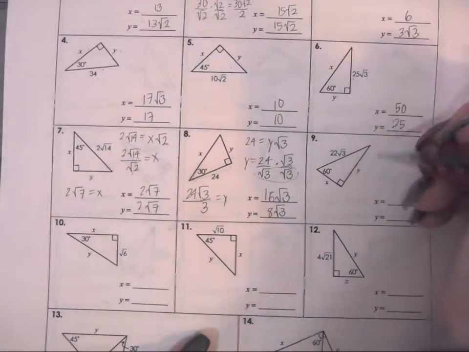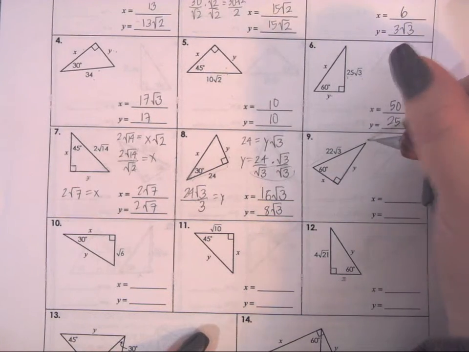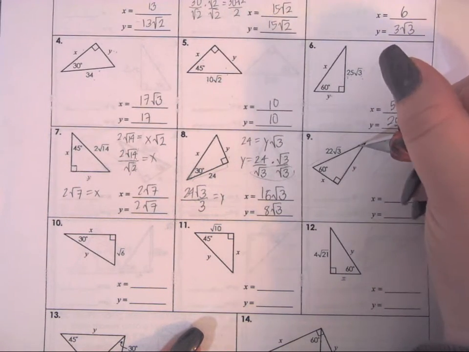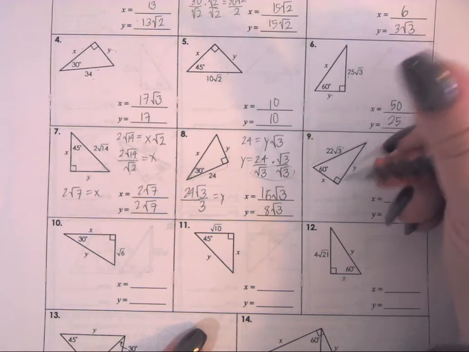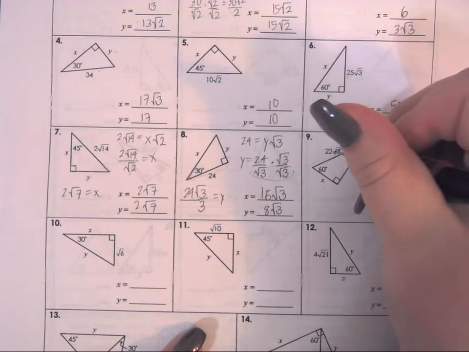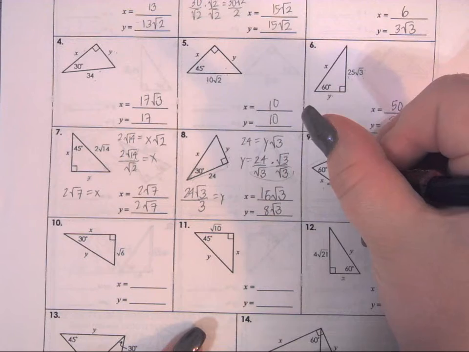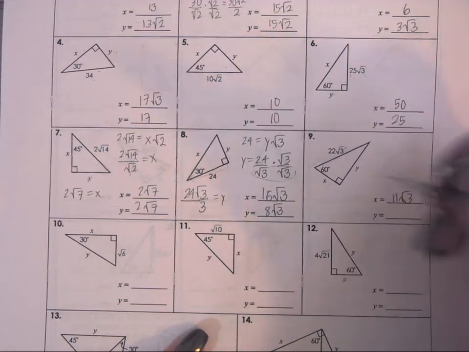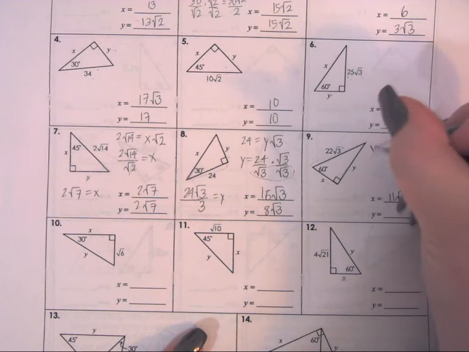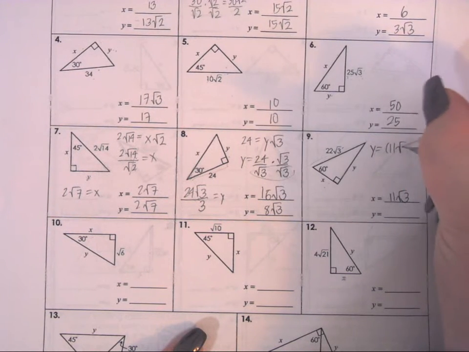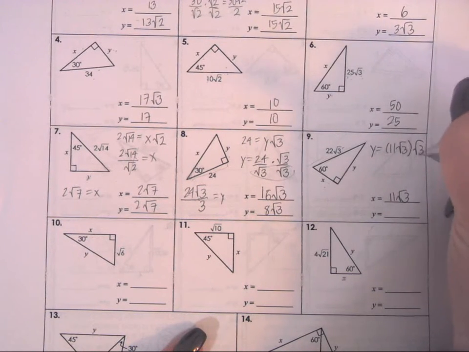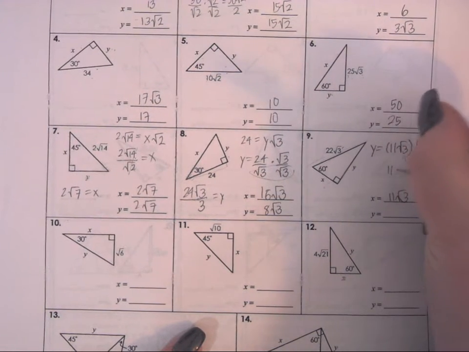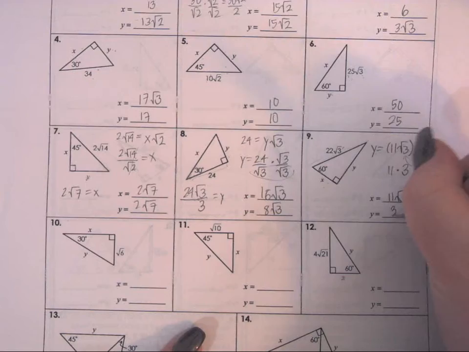Okay, so for number 9, this is the hypotenuse, so the short leg is half the hypotenuse, right? Because the hypotenuse is double the short leg. So then if it's 22 root 3, your short leg is 11 root 3, half that. And then your long leg is equal to your short leg times root 3. And then those roots undo each other, so it becomes 11 times 3, so y is 33.